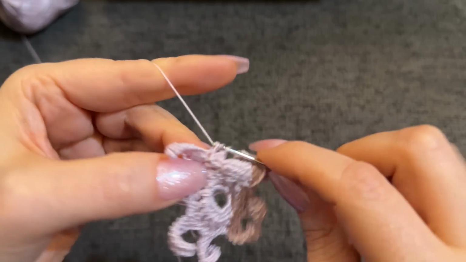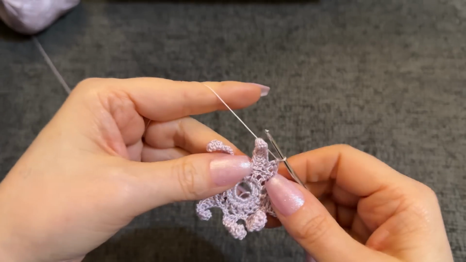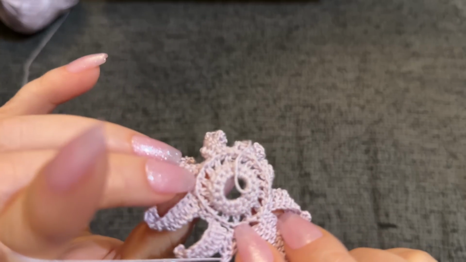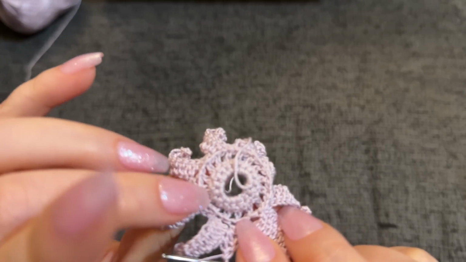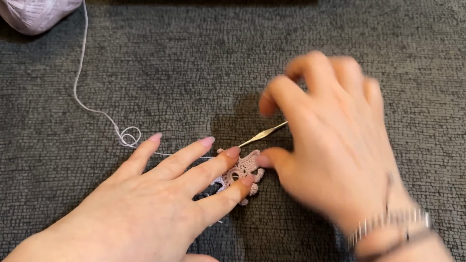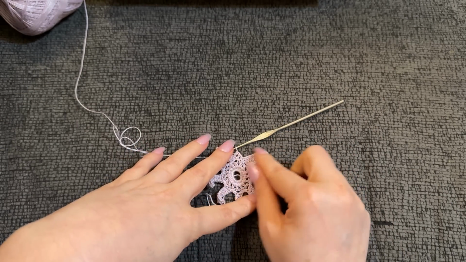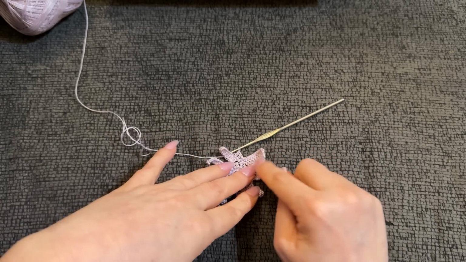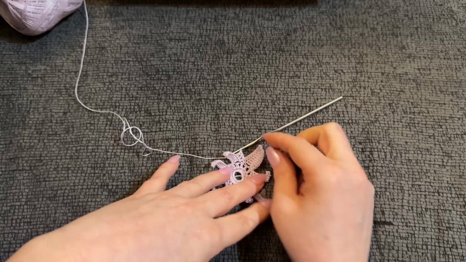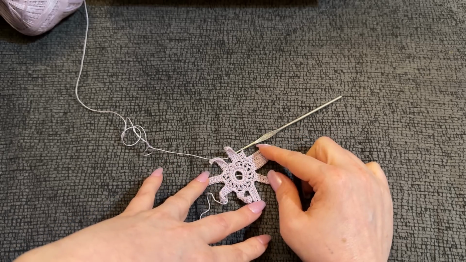And from what I've seen in the pattern, because I read the whole pattern already, these back loops right here that we skipped, see this line of back loops that we didn't work into? We're going to do more petals back there. So maybe these are petals and those are leaves. Maybe these are petals and what we're going to work in the back is leaves. Okay, I'll be right back.